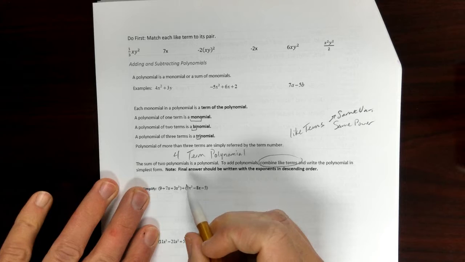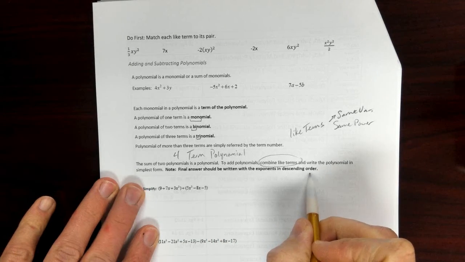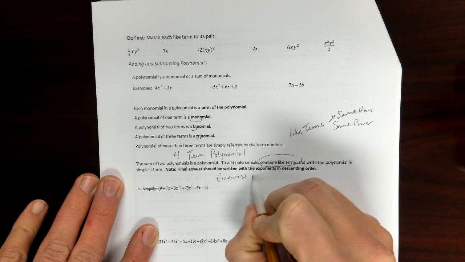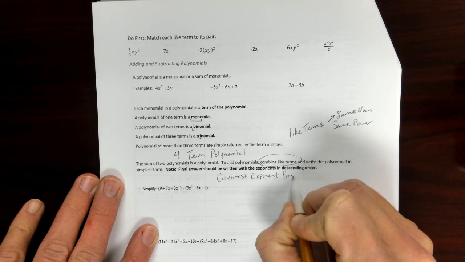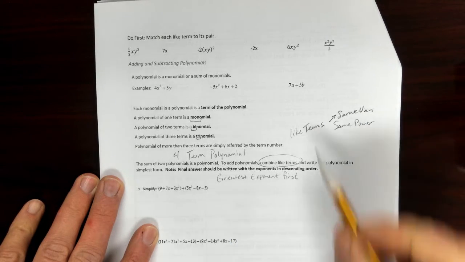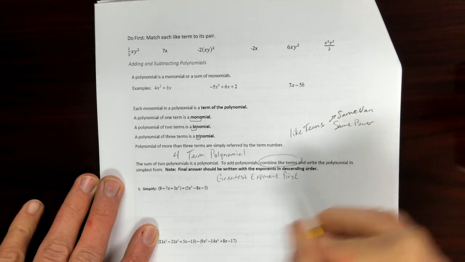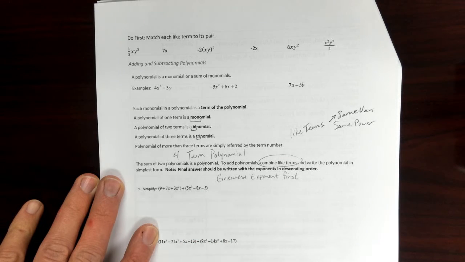Standard form for a polynomial is when the exponents are written in descending order. So the greatest exponent first, and then in descending order after that. Alright, so like term, same variable, same power. And when we're done, we need to make sure it's in standard form, which means the greatest exponent comes first, and we write them in descending order.